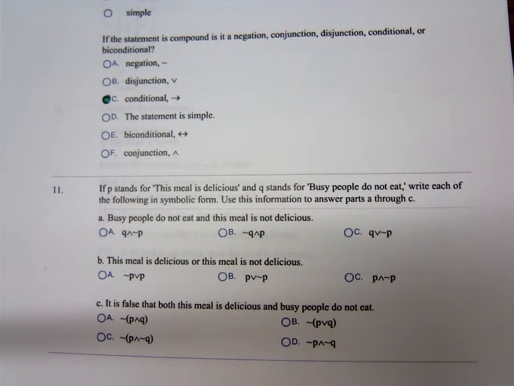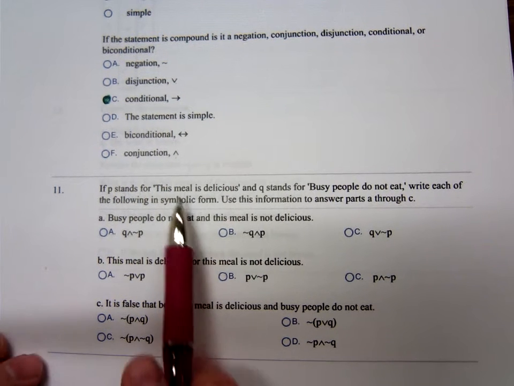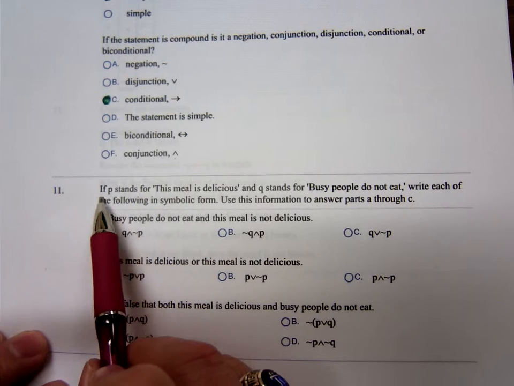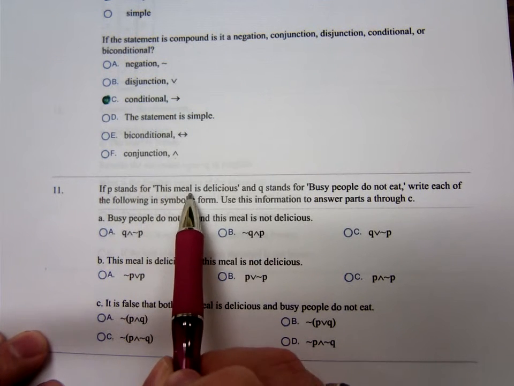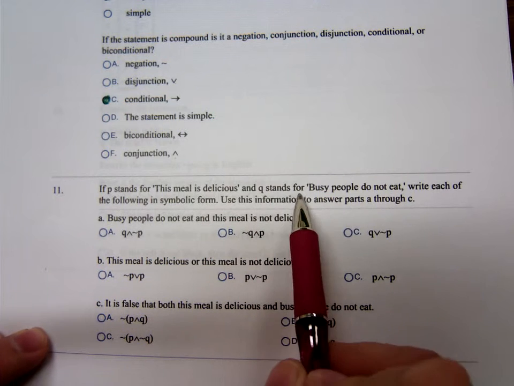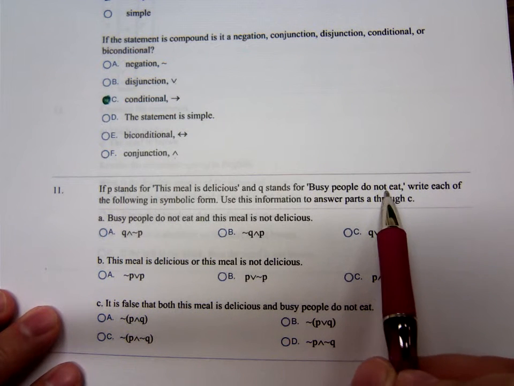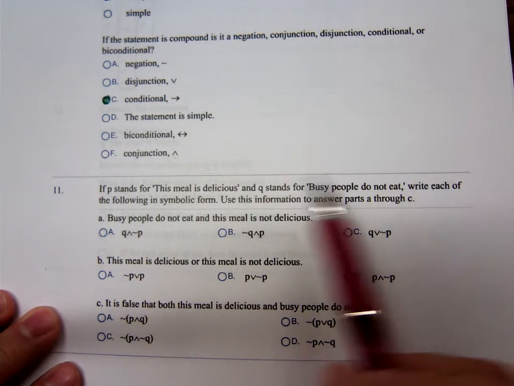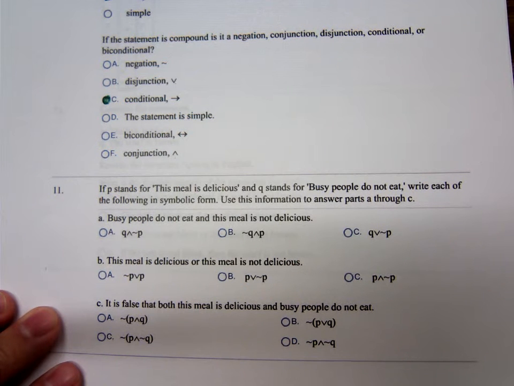We're going to start using variables to stand for statements and then start writing this out in symbolic form. It says, if P stands for this meal is delicious, and Q stands for busy people do not eat, write the following in symbolic form.